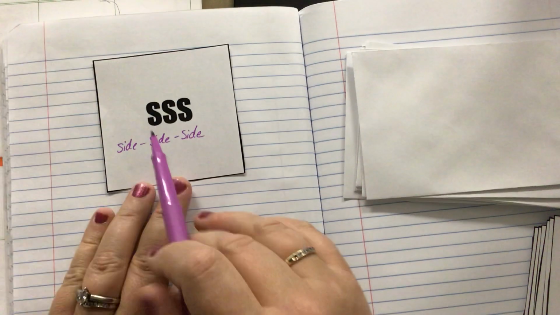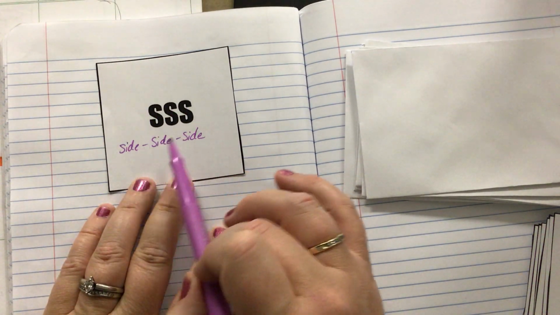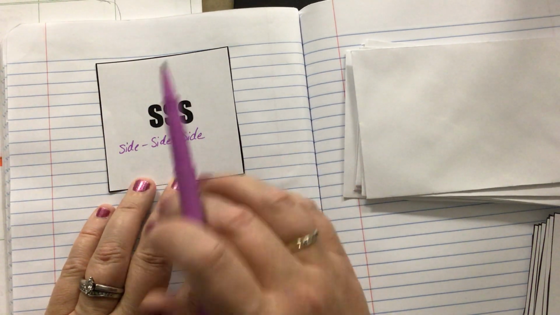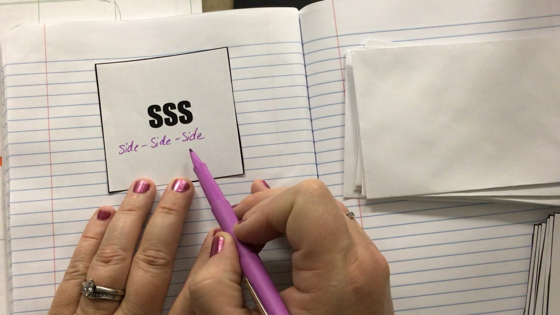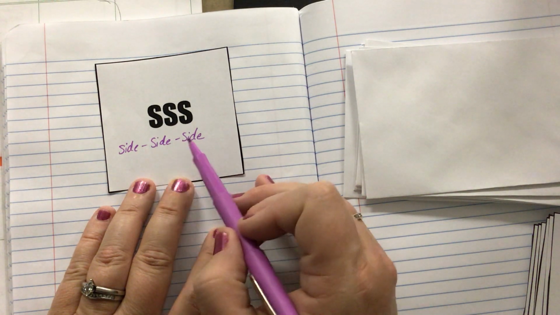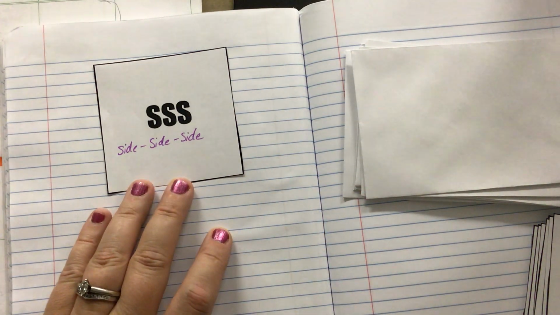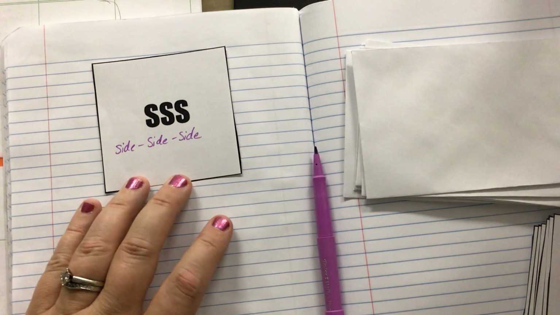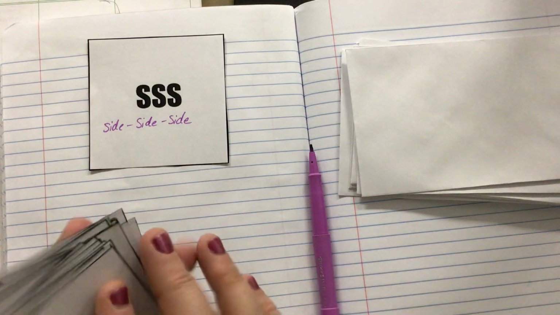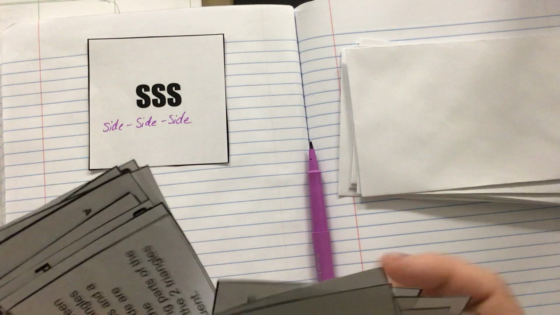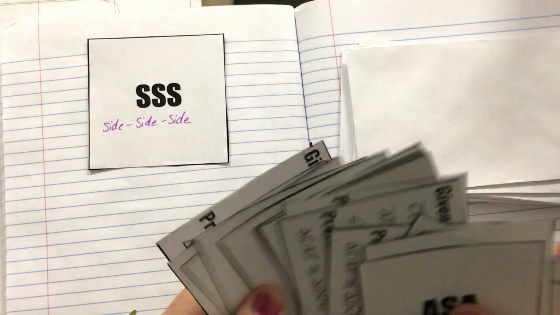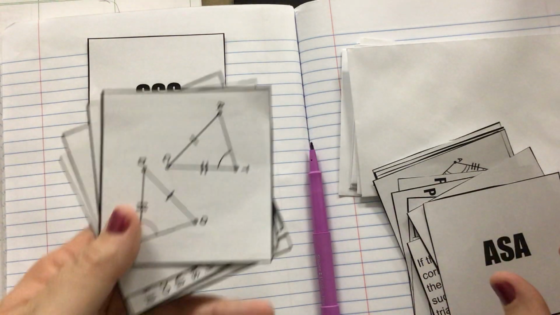So notice, does this have any A's in it? No, it has S's. So if you know that all 3 pairs of sides are congruent, hence the side, side, side, that is enough to prove the triangles congruent. Okay, so let's sort through our cards. Does anybody see one picture-wise that looks like all 3 pairs of sides are congruent? Remember we show congruence with tick marks. So look at your picture. So I'm looking for something like this.